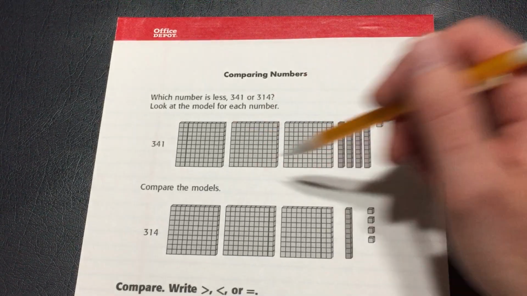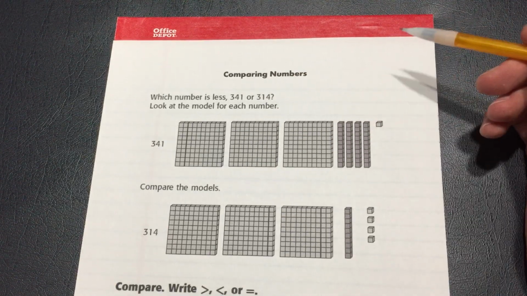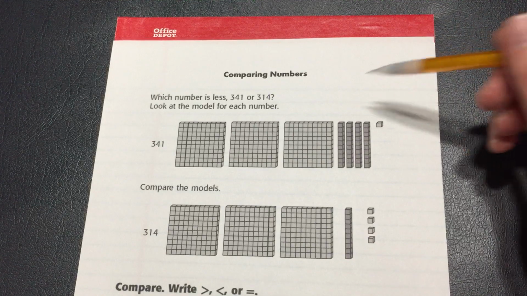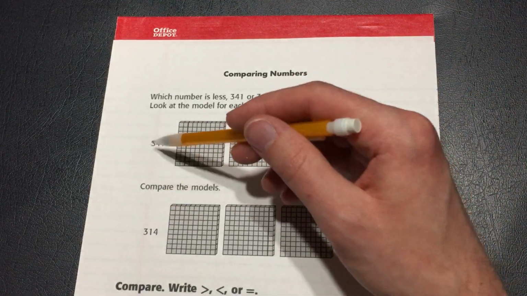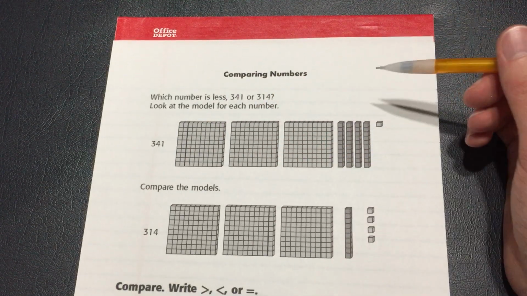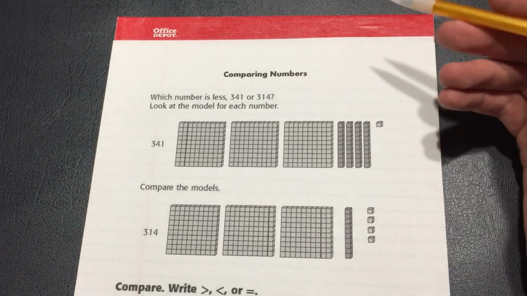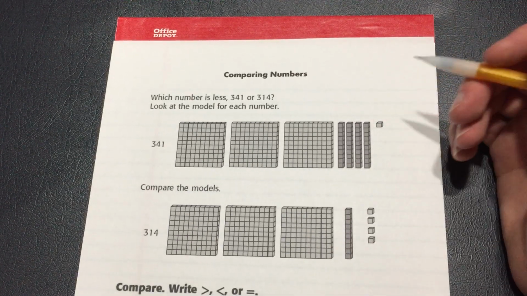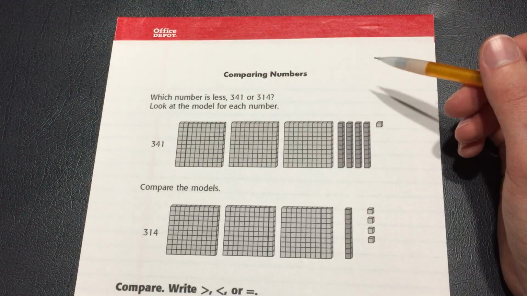So down below, to help you see exactly what's going on here, these should look familiar to you. Most of the time in school, you see this kind of setup. You've got both numbers written right down here, and we have a visual model, because a lot of people are visual learners. You need pictures to really help you understand exactly what's going on. So we're just going to take a look at 341 here.